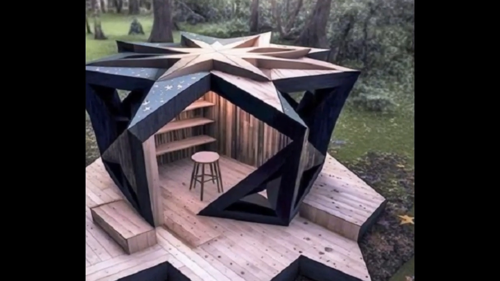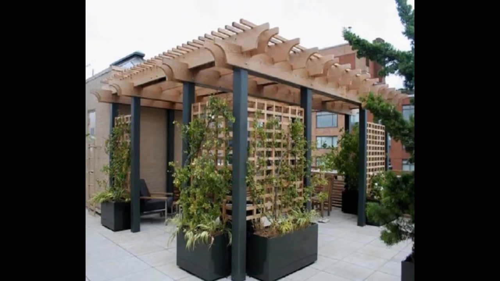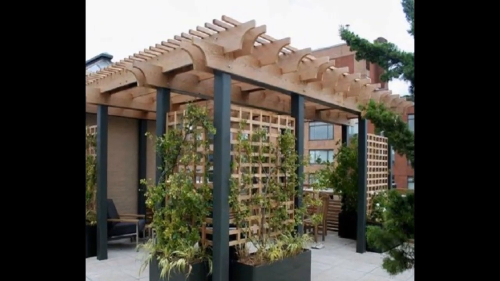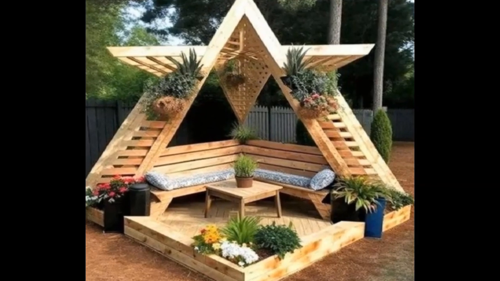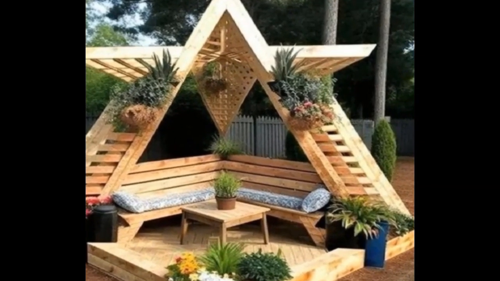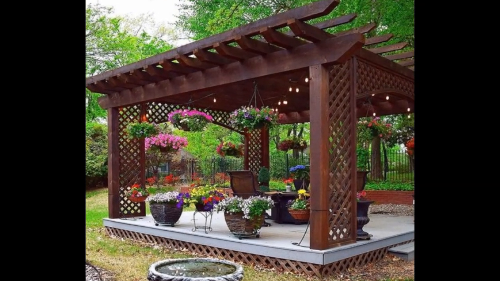The layout of your patio should be functional and aesthetically pleasing. Consider how you will arrange furniture and other features on your patio. Leave enough space for people to move around comfortably and ensure that there is enough seating for all guests.